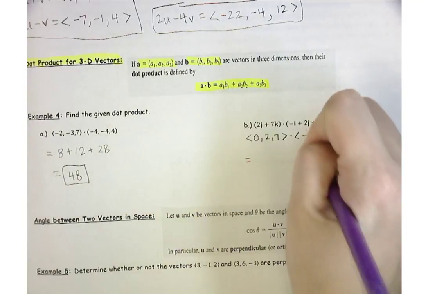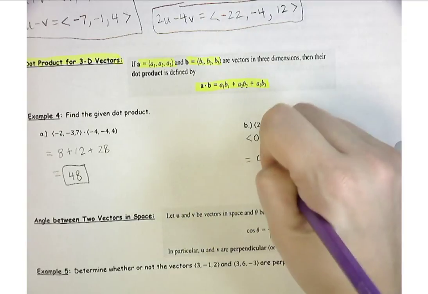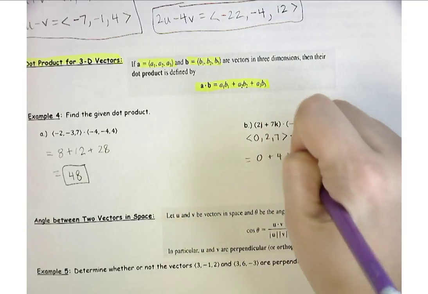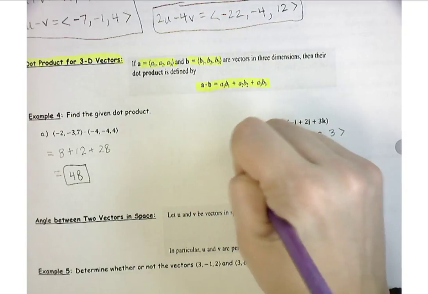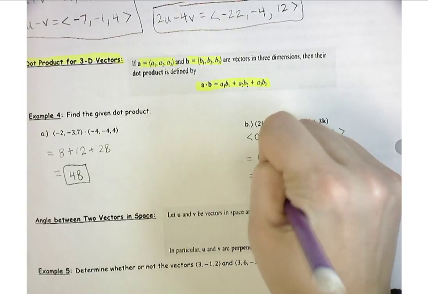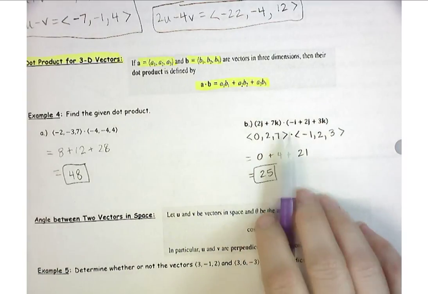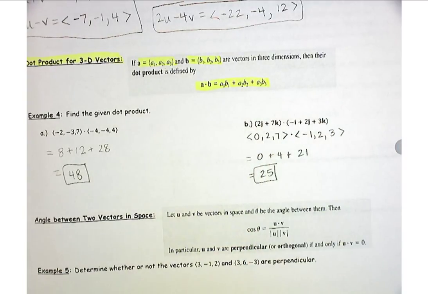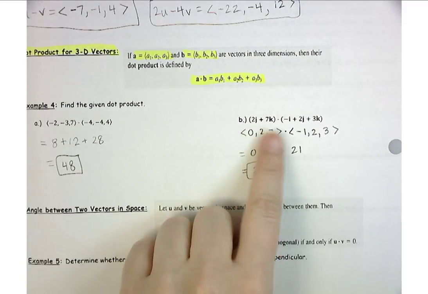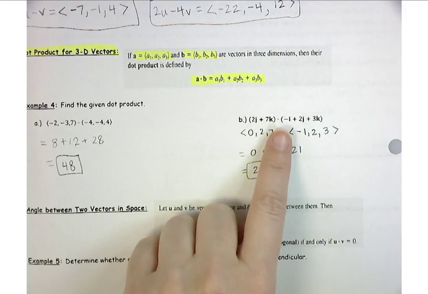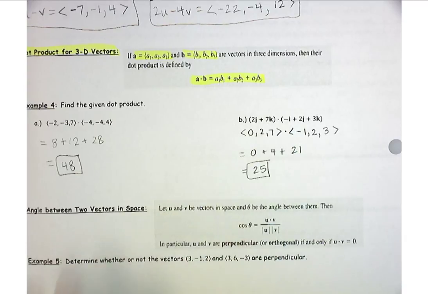Okay, so 0 times 1 is 0, 2 times 2 is going to be 4, 7 times 3 is going to be 21, which is going to give me 25. Notice that I don't multiply any of the variables. I'm not multiplying j or k. That is just the form that it's in. And then your a sub 1, your a sub 2, your a sub 3 are the coefficients of those variables.